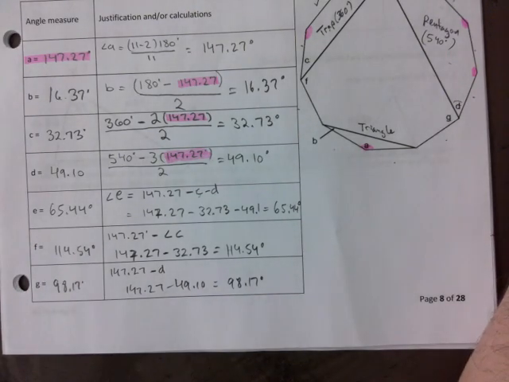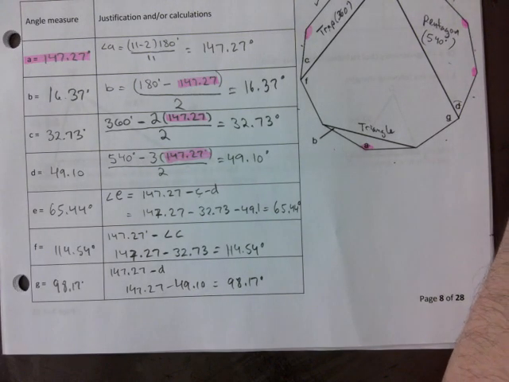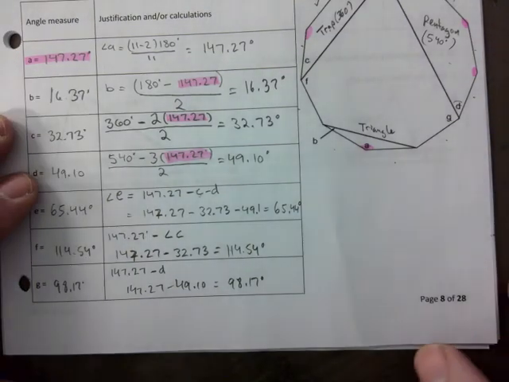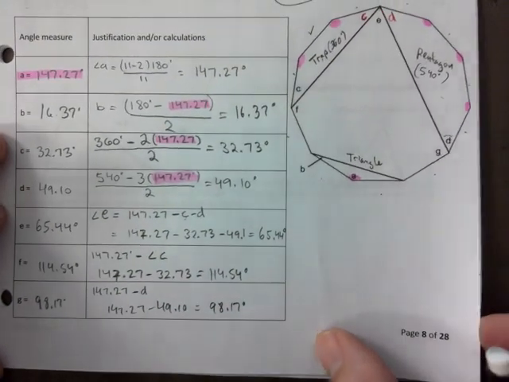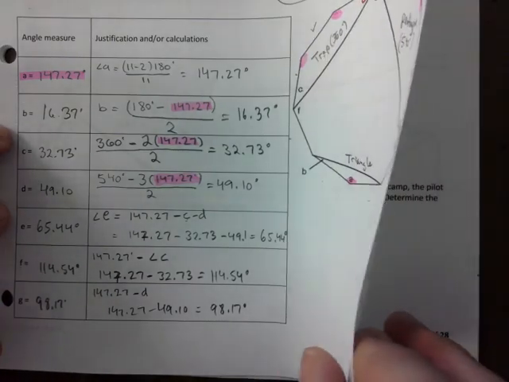That's it for this chapter that I'm going to cover. Let's move on to trigonometry. That would be on page, with me, let's go to page 10.